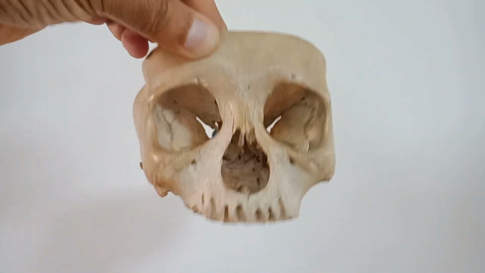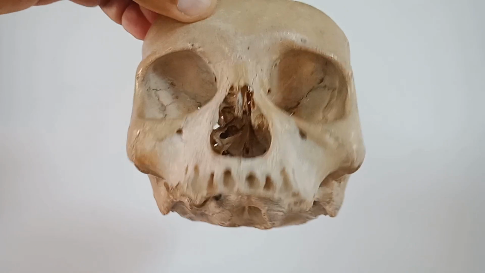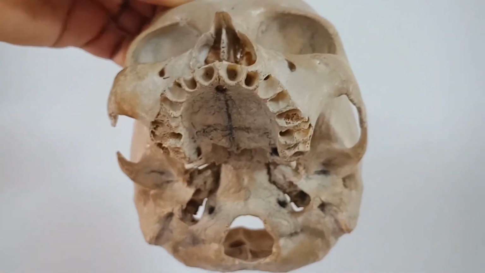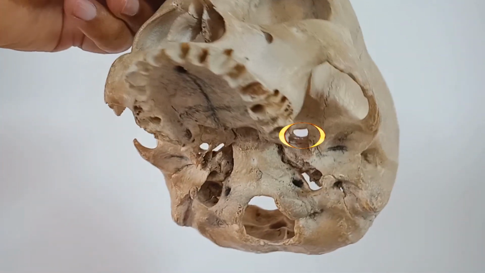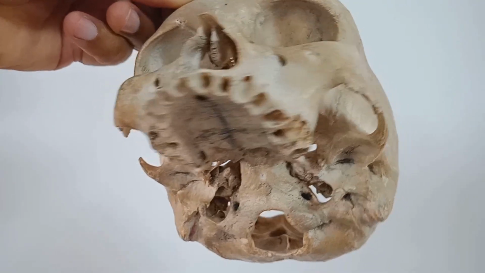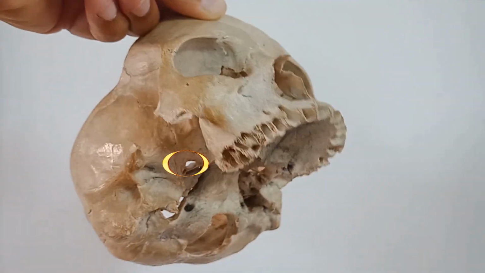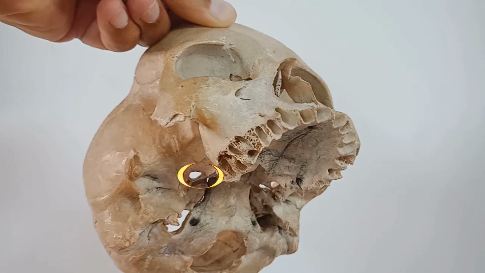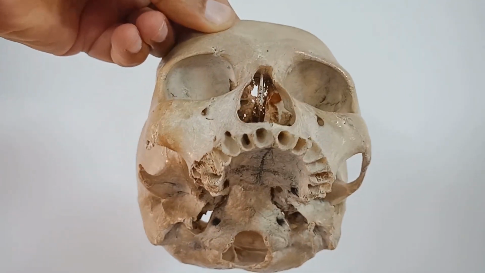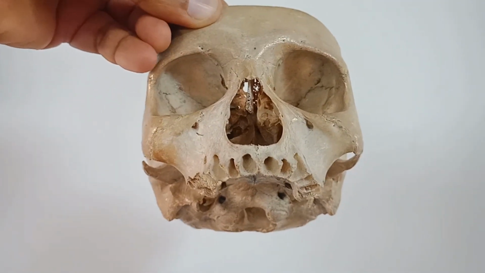So again, AP, submental, and oblique. Submental and oblique, we can see this. So in this way, we have to focus the foramen ovale.